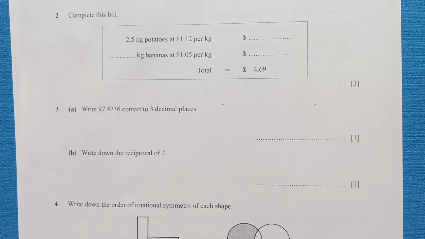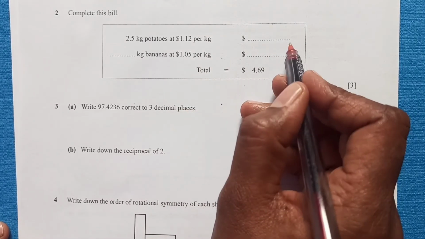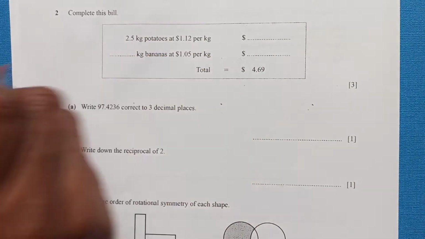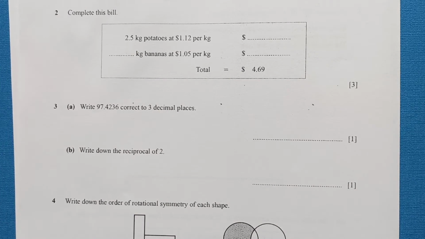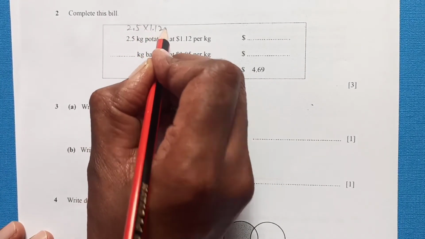Question number 2. Complete this bill. You can see one bill here. So we need to fill the gaps in this. We have here 2.5 kgs of potato at $1.12 per kg. So we will find out the total cost here. That means it should be 2.5 times 1.12.